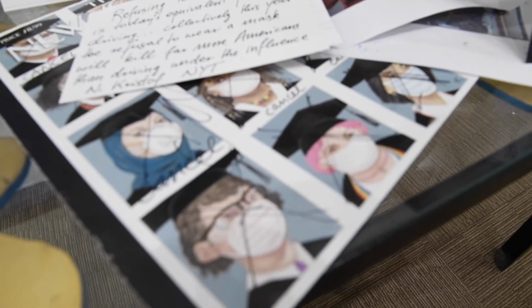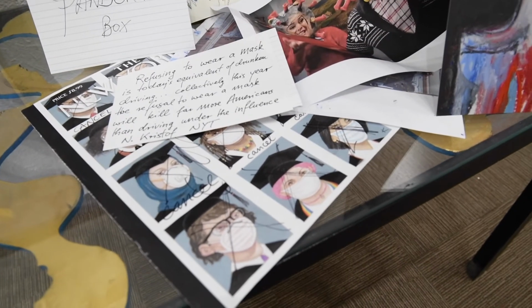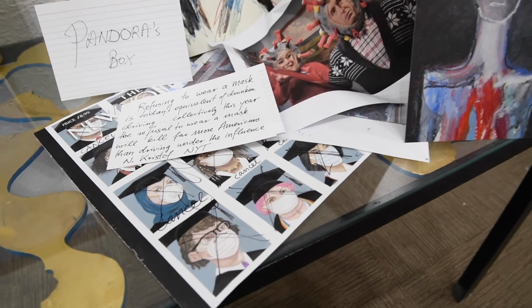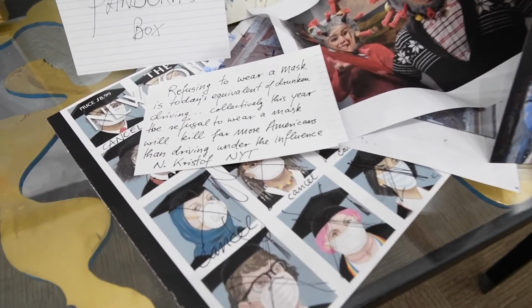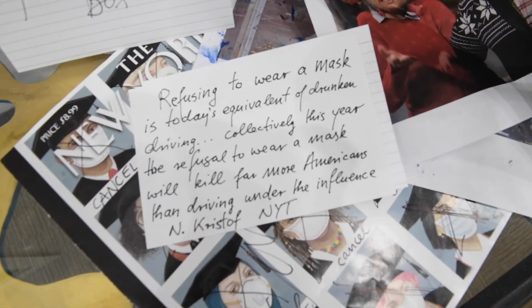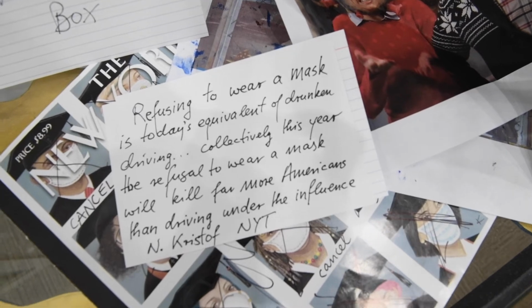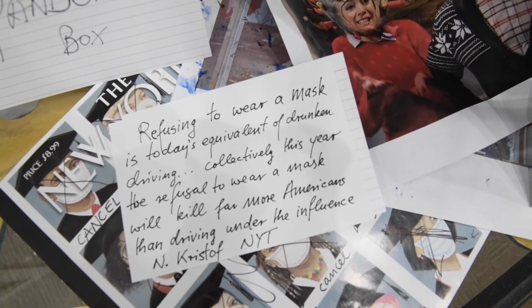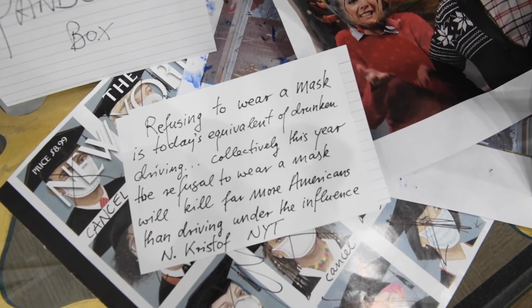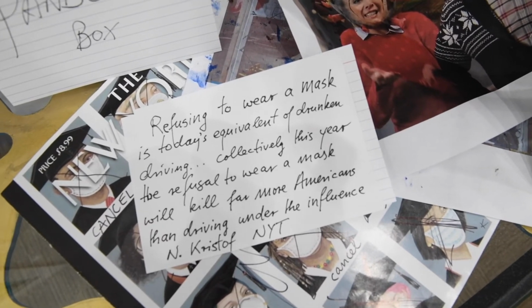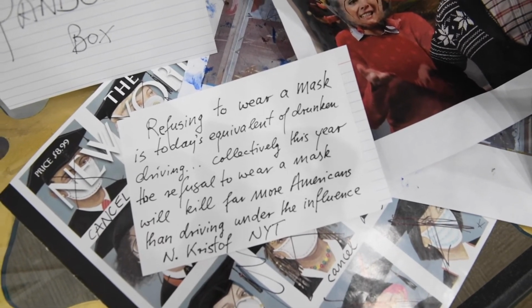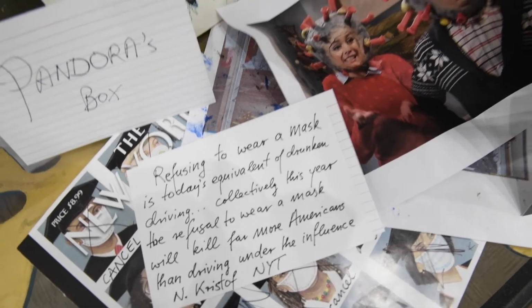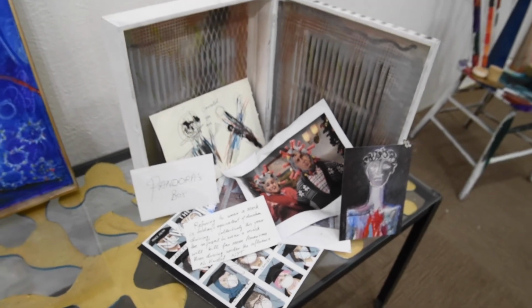Cancelled you are, that is expressed in the language of Yoda, and a statement that says refusing to wear a mask is today's equivalent of drunken driving. Collectively, this year, the refusal to wear a mask will kill far more Americans than driving under the influence.